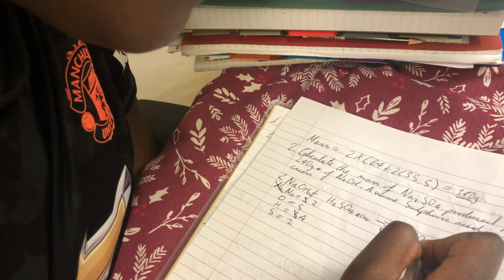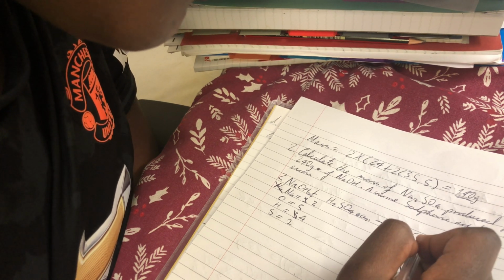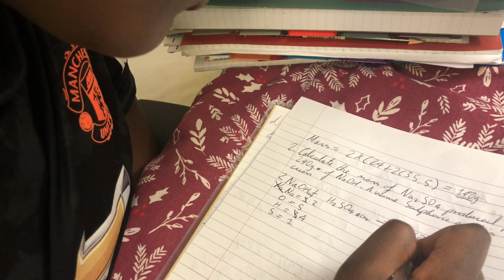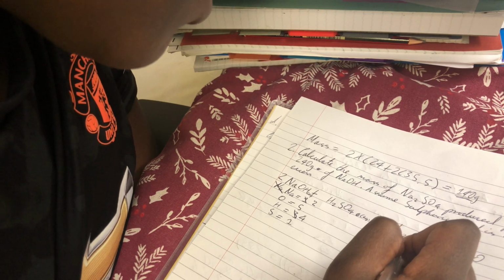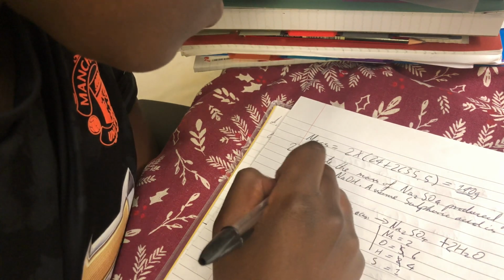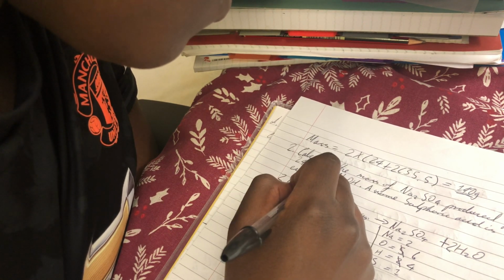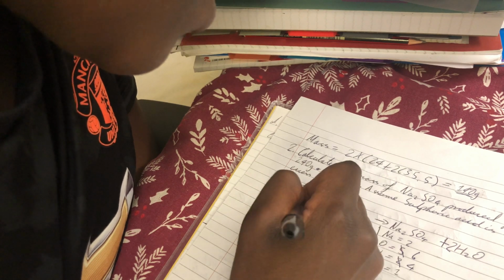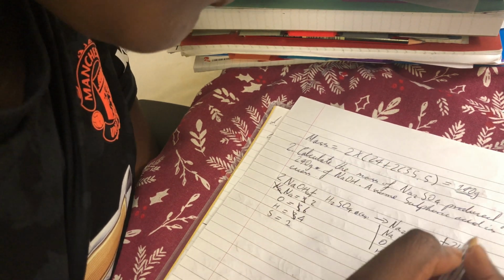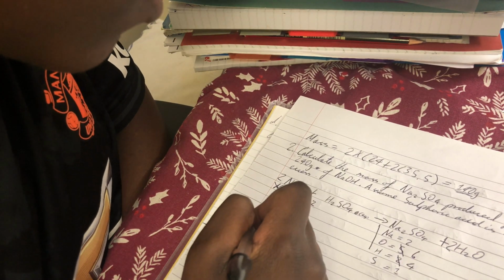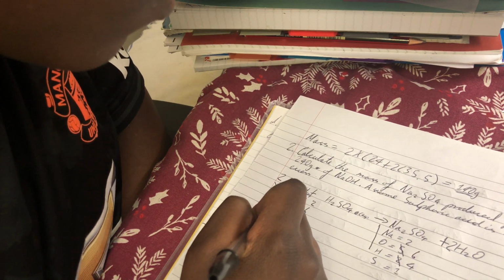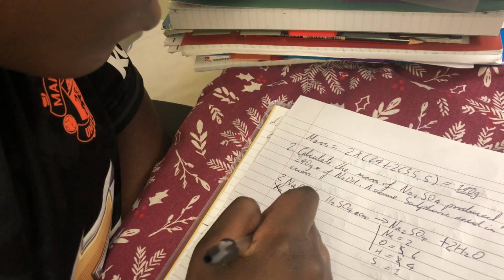Oxygen now will be 6. That's 2 oxygens here, so that's actually 6 as well, so it balances out. 2, 6, 4, 1. Yeah, that's perfectly balanced. And then you can go on to do moles.